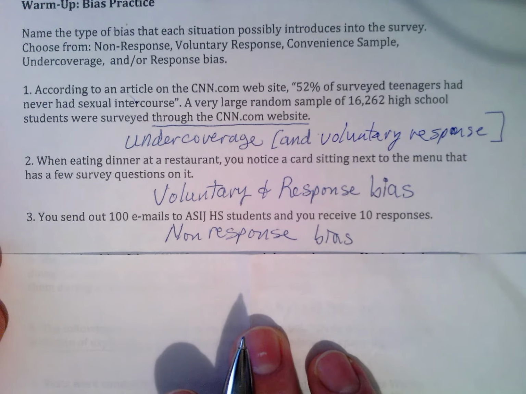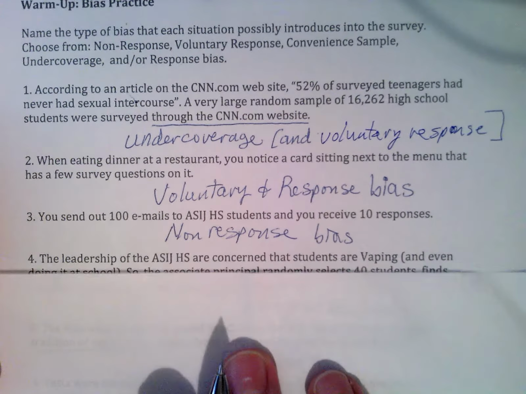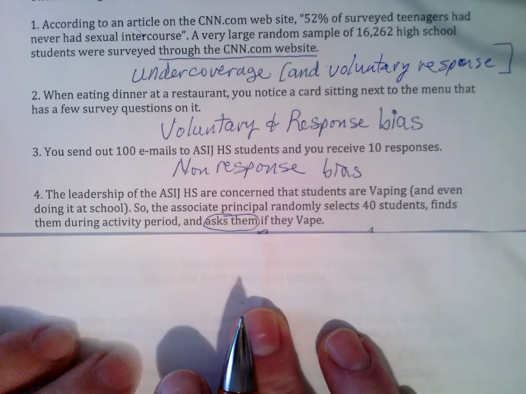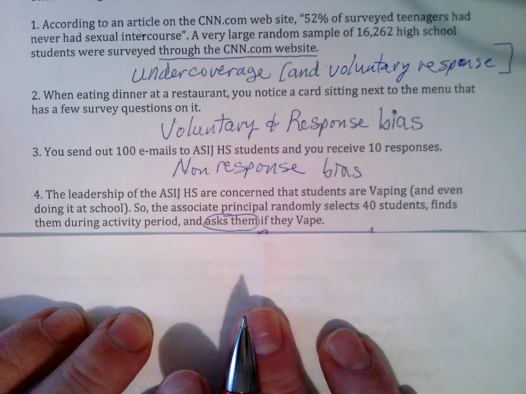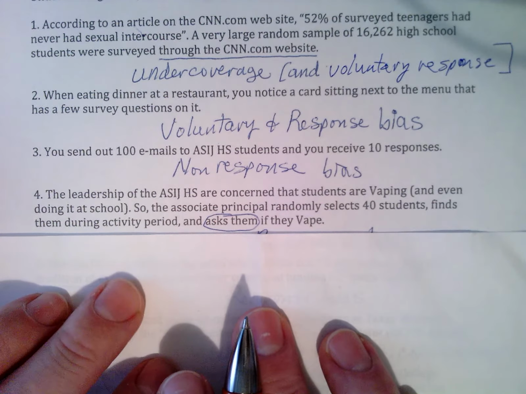Number 4, the leadership at ASIJ High School are concerned that students are vaping. I actually caught someone vaping in the bathroom last year. Ha ha ha. And doing it at school. Well, they are, but they used to until we caught them. So the associate principal randomly selects 40 students, finds them during activity period, and asks them if they vape.